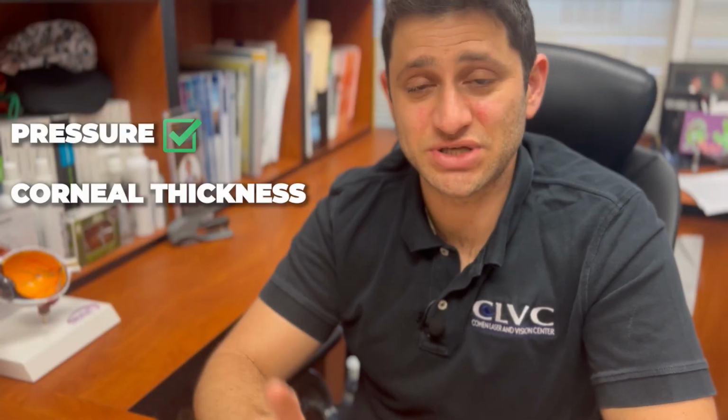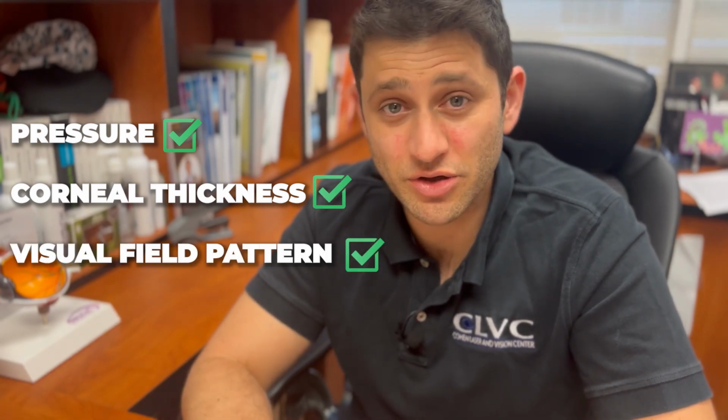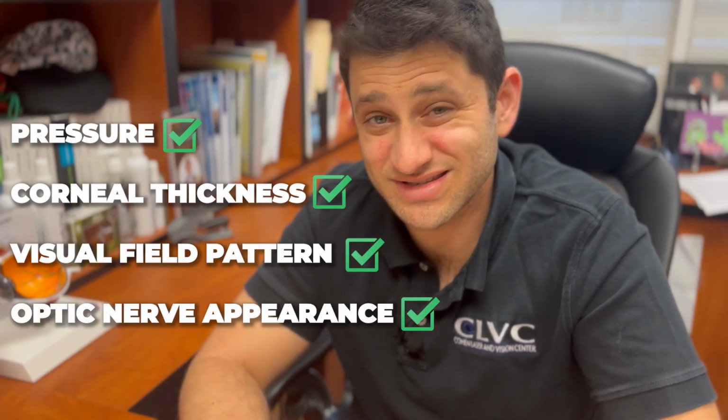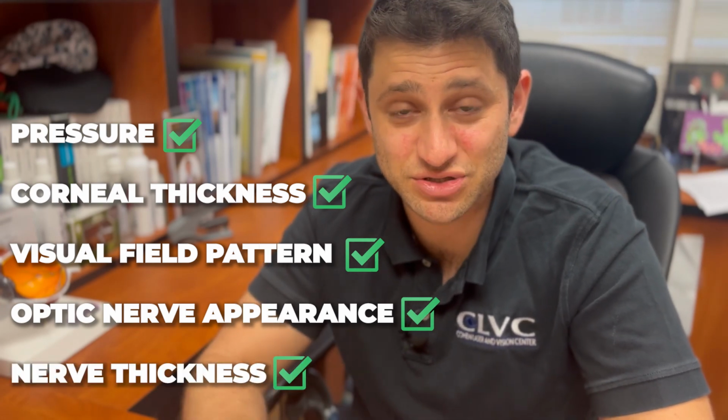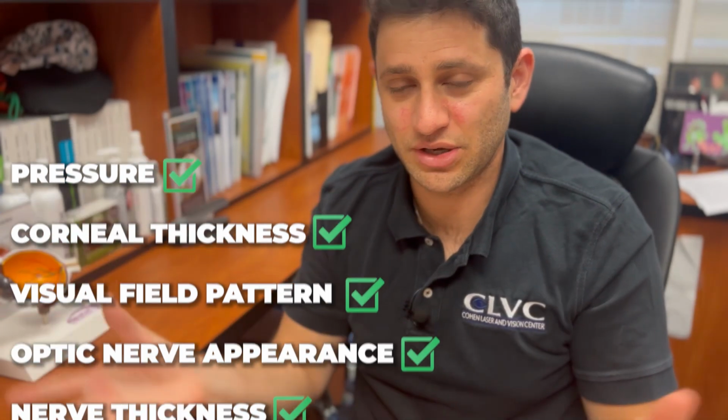Now, based on your pressure, which again can change throughout the day, based on your corneal thickness, based on your visual field pattern, based on your optic nerve appearance on a dilated fundus exam, and based on the nerve thickness as measured by OCT, doctors can take a look at all this data and say, yeah, it looks like you might have glaucoma. If you do have glaucoma, there are a variety of treatments, and it depends on the different type of glaucoma, which again we'll talk about in other videos. But I just want to give an overview of what glaucoma is and how it's diagnosed, so that if the doctor says, hey, we are concerned about this problem, you'll be aware of what it is that we're actually talking about.